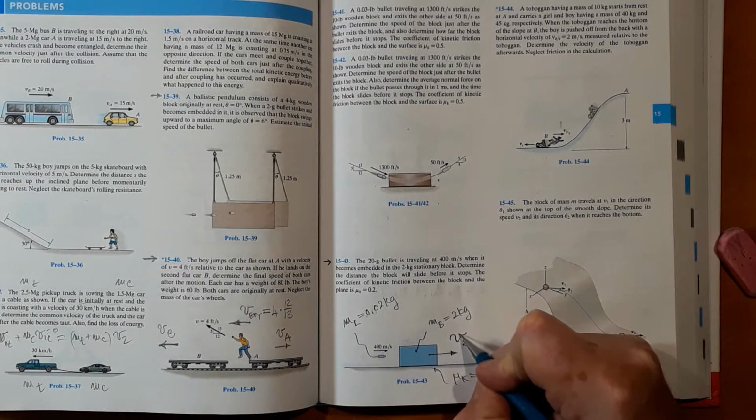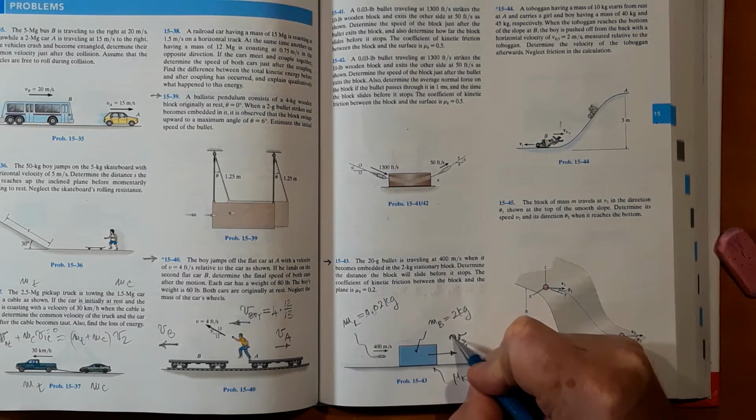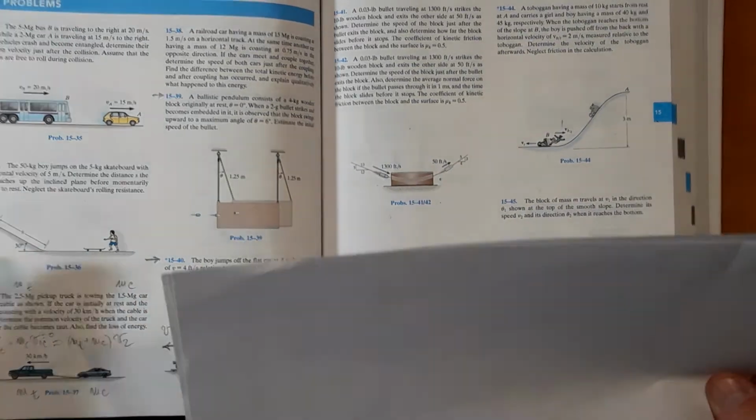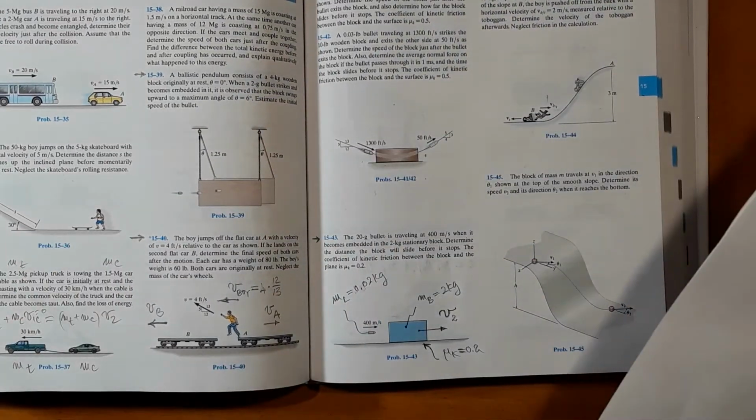And we write the principle of linear momentum. Is it linear momentum? Yes, it will involve time, but we can also find stopping distance using energy conservation. So the work of the friction force is going to be the kinetic energy of the bullet and the block right after the impact. Okay, so first things first, we need to find the velocity of the two together.